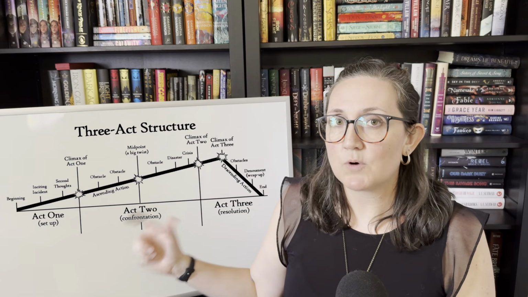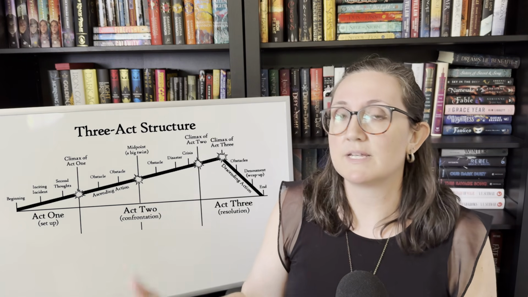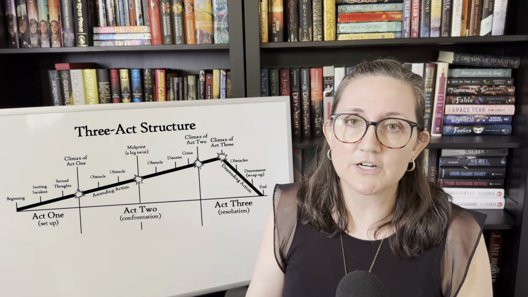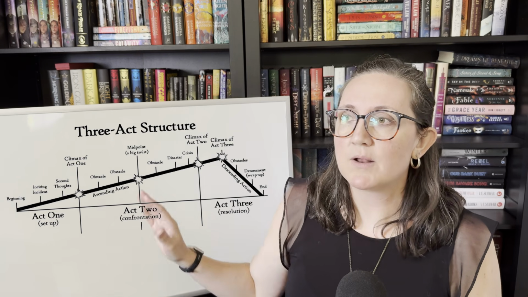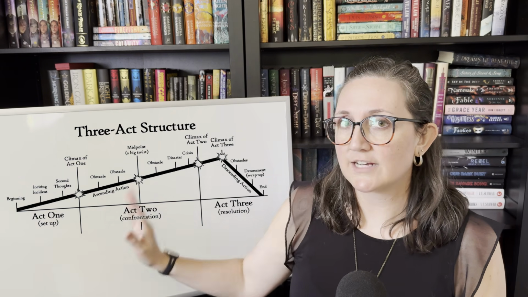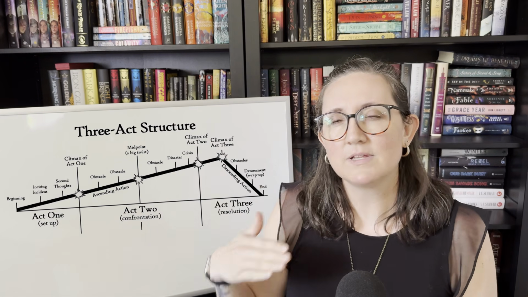So what I've done is I've broken it into two. And like I said, I'll be listing off some books that I've read and some techniques from people that I've studied under who do this as well. So that has made it helpful for me. But what I do is I have Act 1, Act 2A, Act 2B, and then Act 3. And that really, really helps my brain.